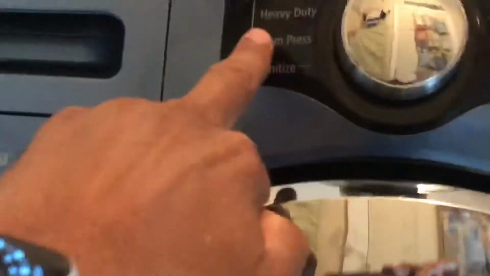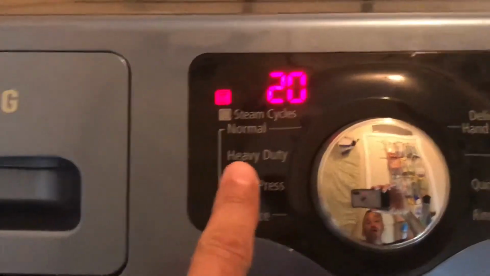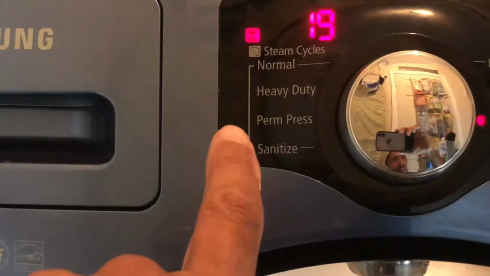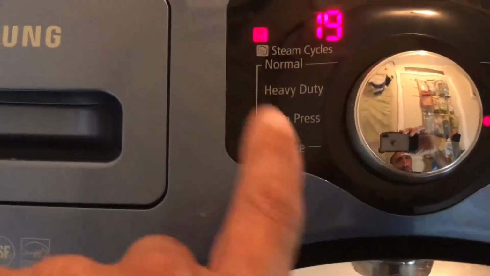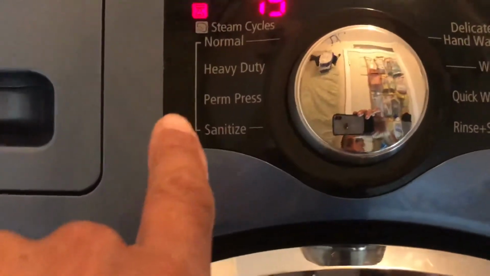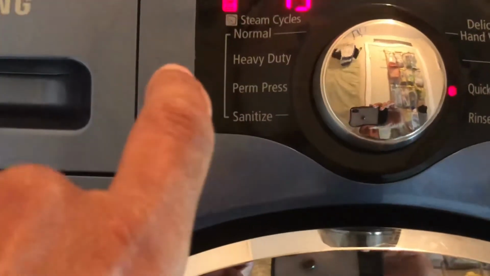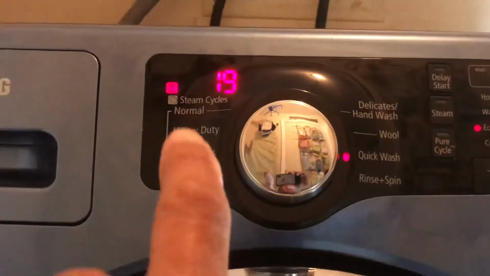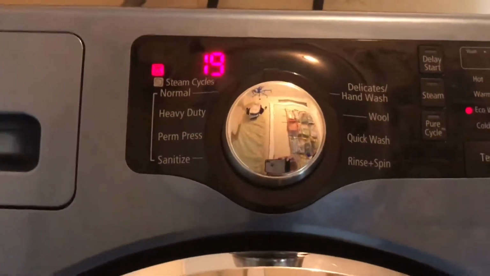So that's what I wanted to show you. But I will say to you, if you're on a full heavy duty wash or normal wash, you will be on, I think, 1.5 or 1.15 or something like that, depending on which one you're going on to. And I can't remember what those spin time cycles will be.